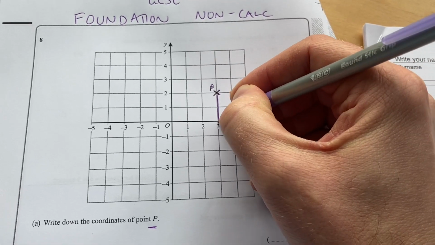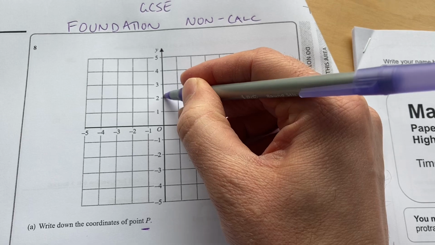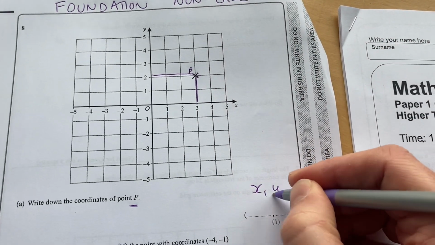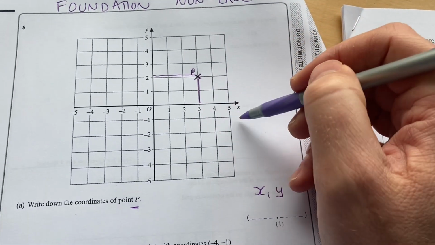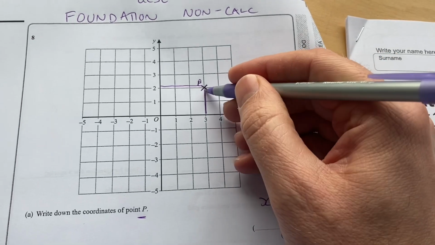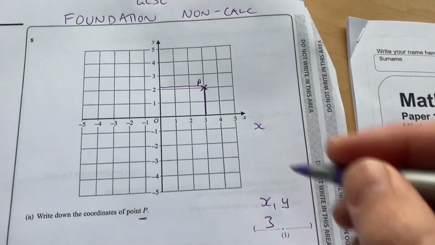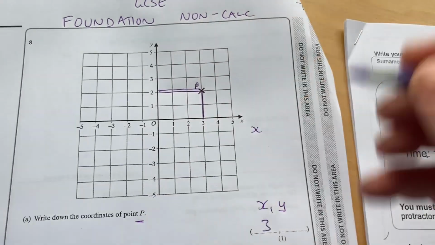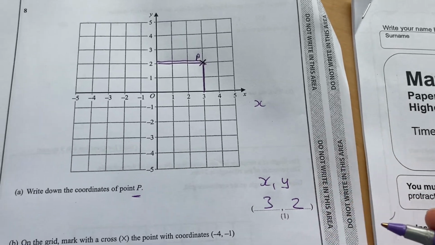Read down to 3, read across to 2. Remember, always X and then Y. So that's the X-axis there. Read down to 3. Read across to 2. So that's 1 mark there.